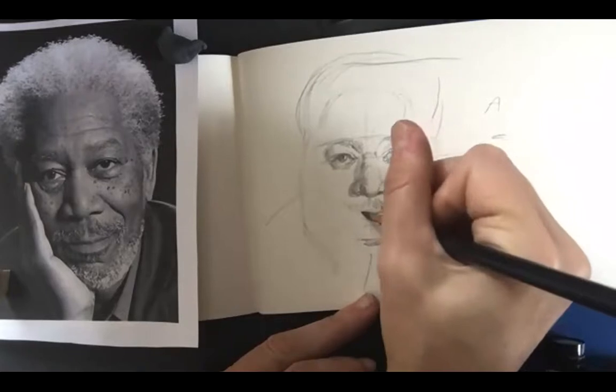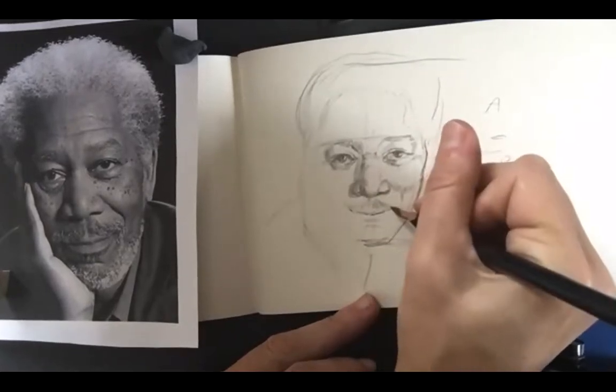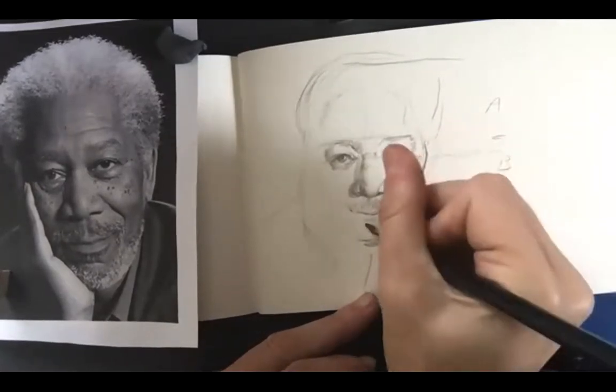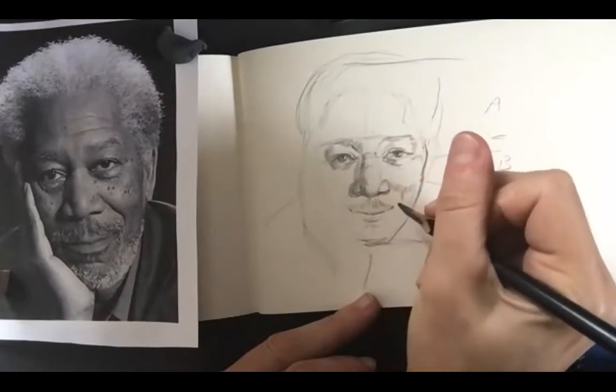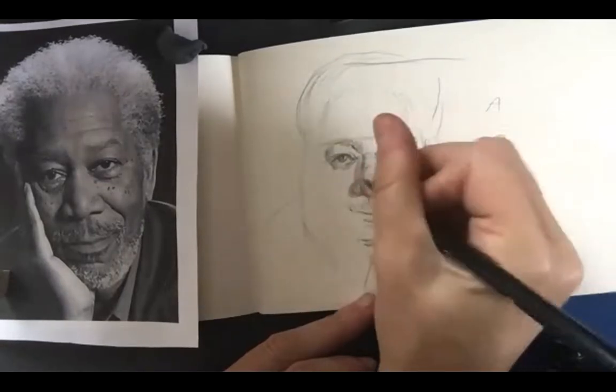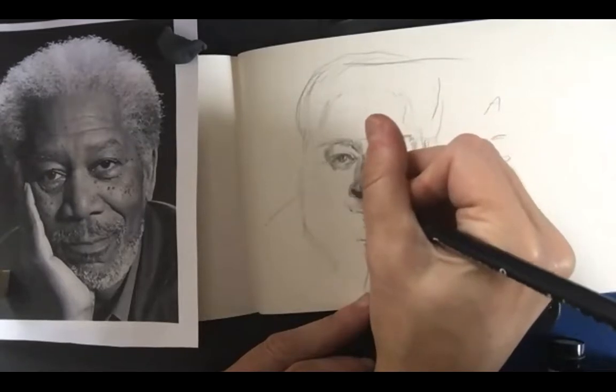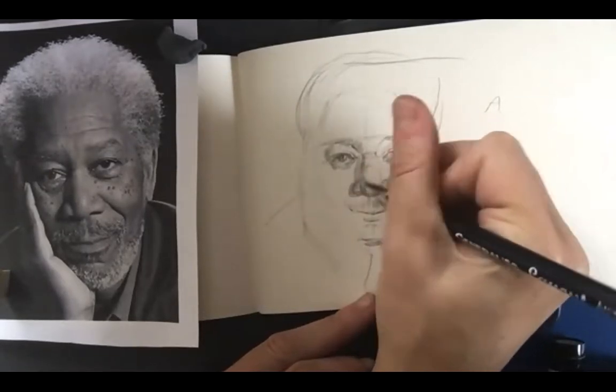He's got the same basic proportions as everyone else. That nose is so good. I know, it just goes on forever, and it's so much fun. It's better than one of those David casts.